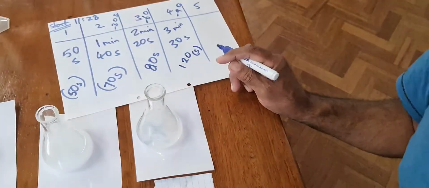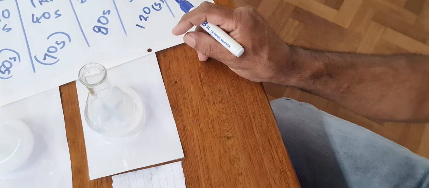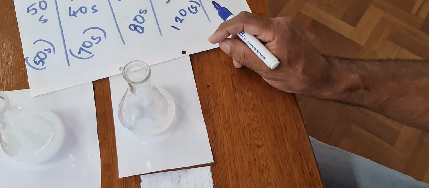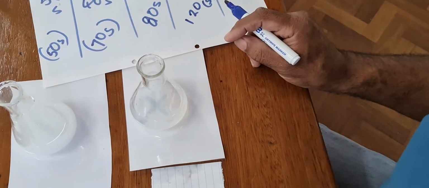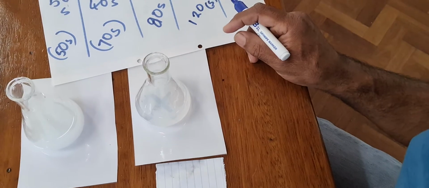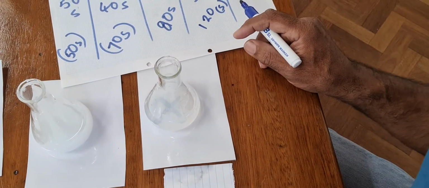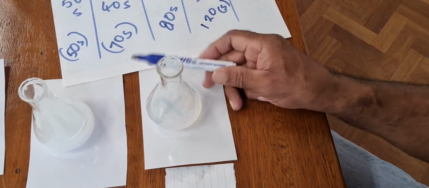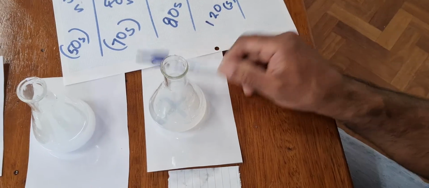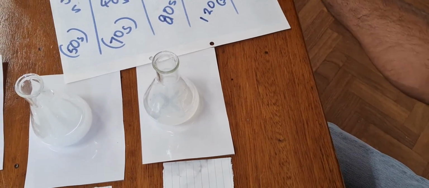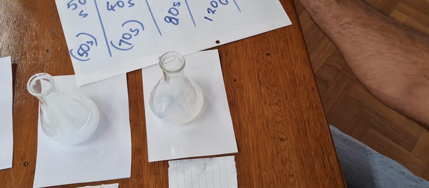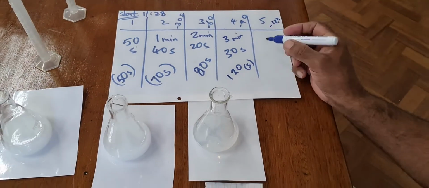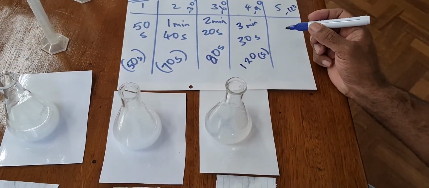This final one, see the cross? I can still see it. I can still see it. Obviously, this is the least concentrated thiosulfate, so this is the one that is going to take the time. We're going to remove 120 seconds from the final time when we cannot see it anymore.